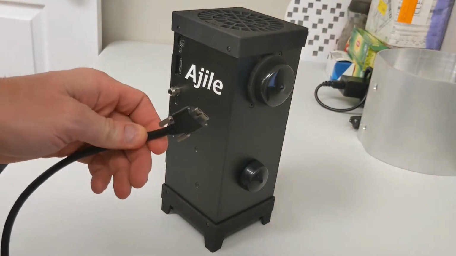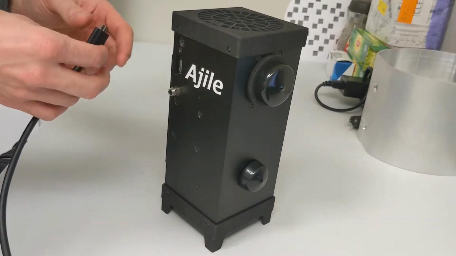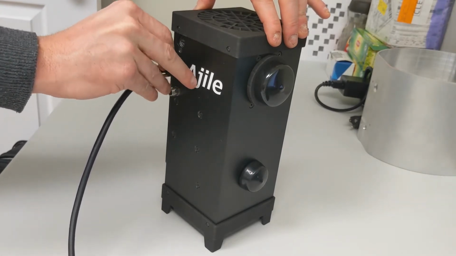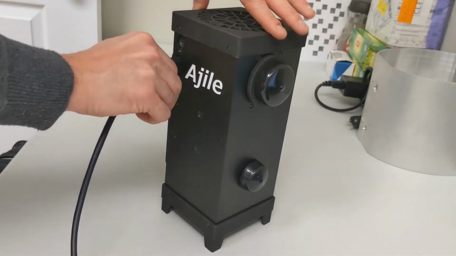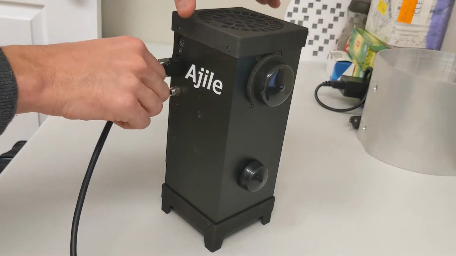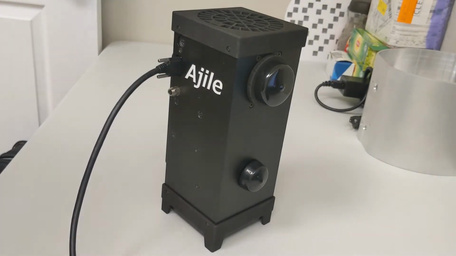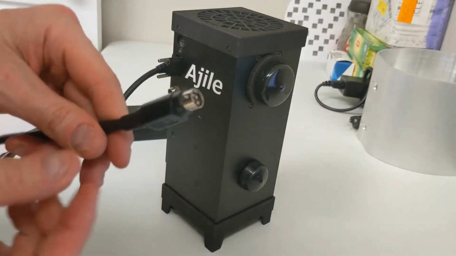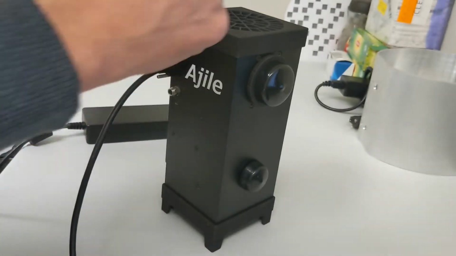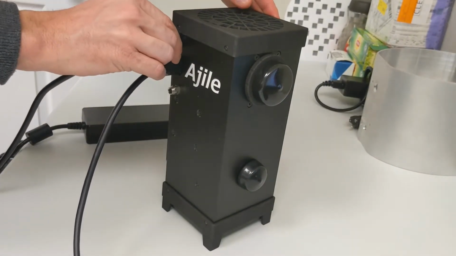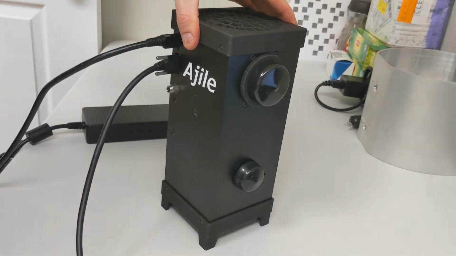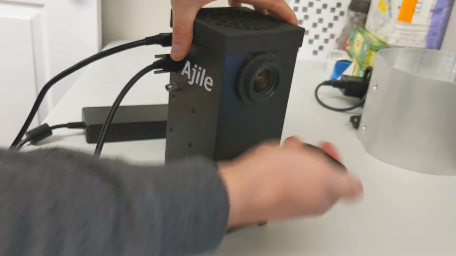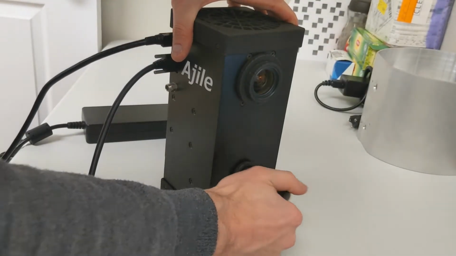Once everything's unpacked, start by plugging in the USB 3 cable to the unit. Fasten the locking screws and make sure it's secure. We'll plug in the power cable next. Plug this into the unit first and make sure the flat edge of the power connector is facing towards the front of the unit. It should click into place. Don't forget to remove the lens caps before we power the unit on.